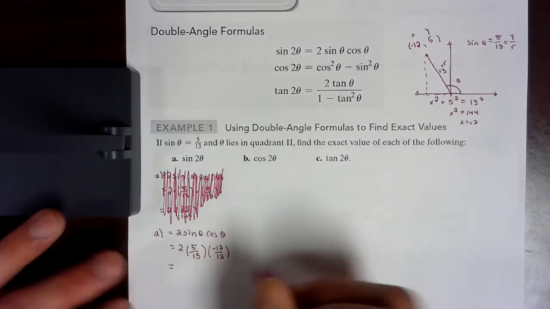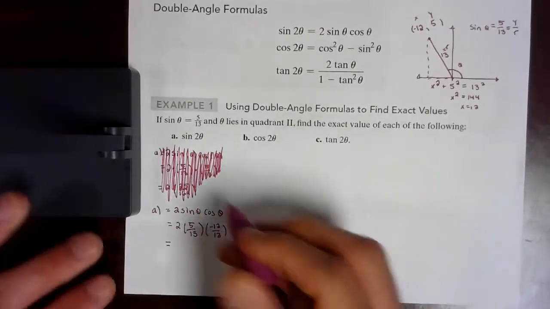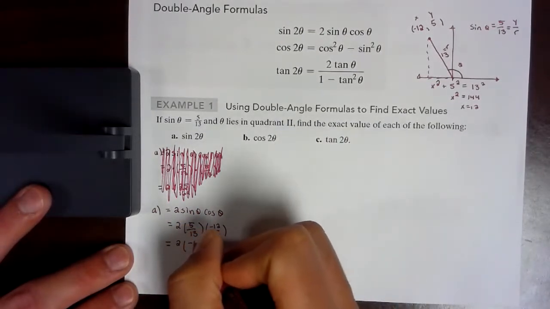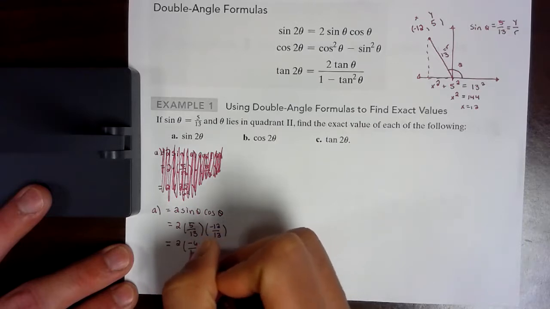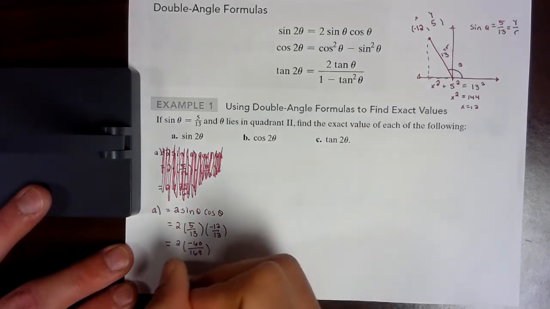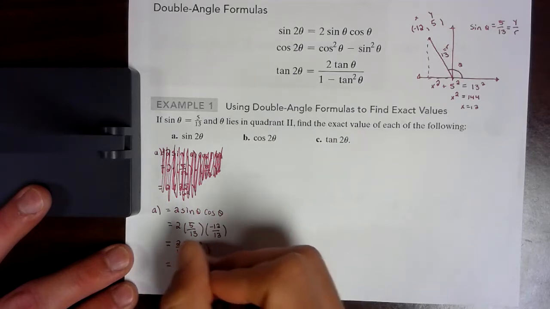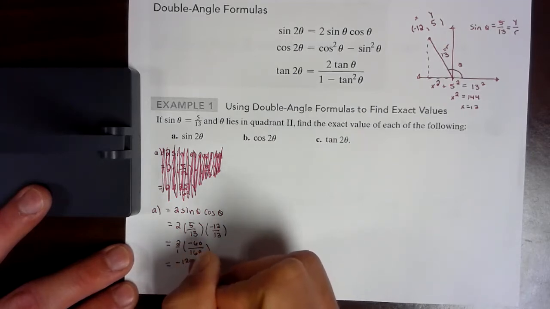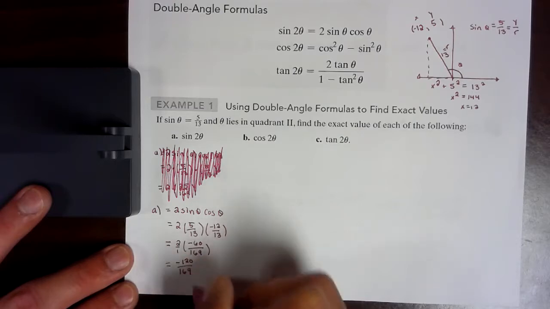And so we just need to multiply all three of these things. I'm going to multiply the fractions first. So 5 times negative 12 is negative 60. And then 13 times 13 is 169. And then 2 times this fraction, really we're just doing 2 over 1 times negative 60 over 169, is negative 120 over 169.